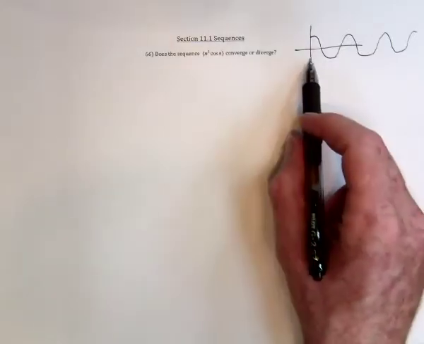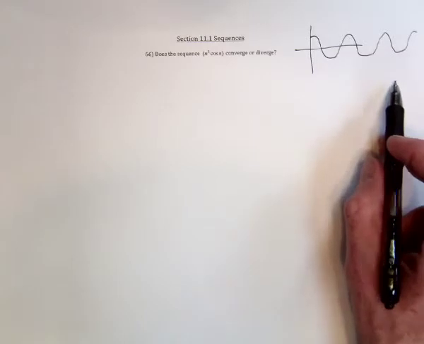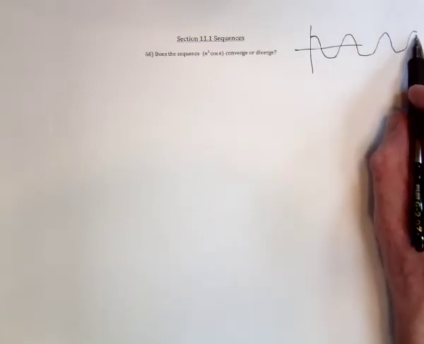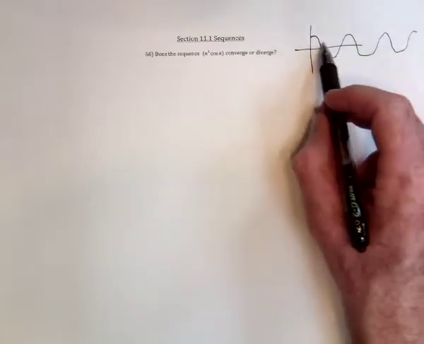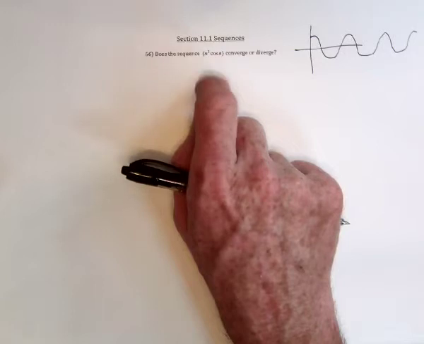So to converge means it moves down to a certain answer and stays at that level. Diverge means it goes up and down between different values, or it takes off and goes to infinity. So let's see, with this one, well, this is a parabola, n squared is a parabola. What does multiplying it by cosine do?